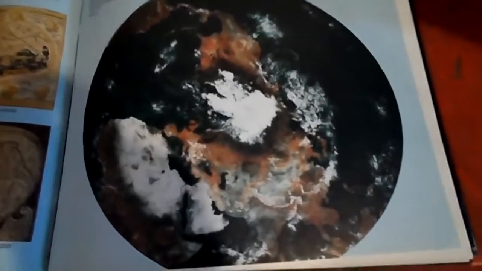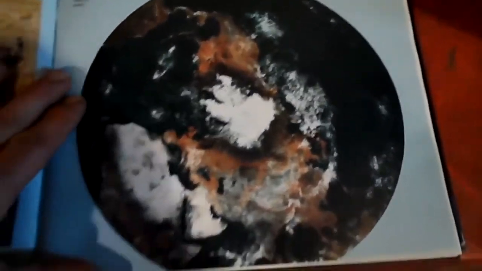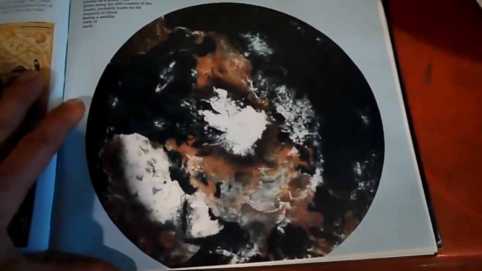Now, taking a closer look at this picture here. All right, is it real? That's the question. Everything looks right. And over here it says, below is a satellite view of Earth. Okay, if you turn it like this, you can actually see Alaska up here. Okay, so everything looks good.